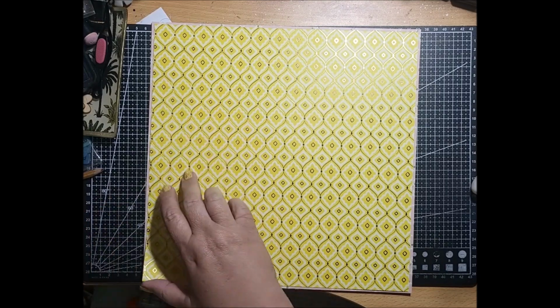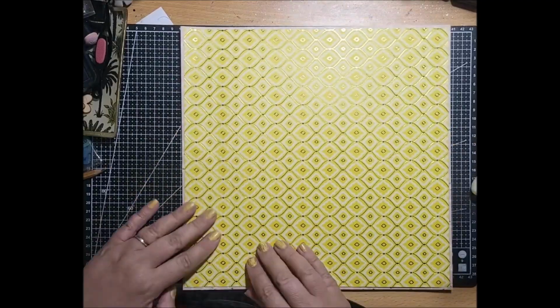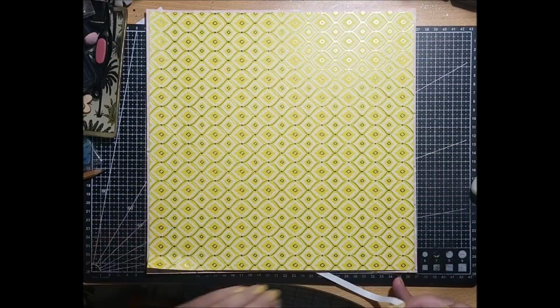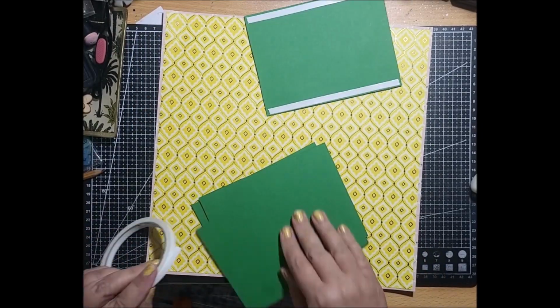So that's my base, and I always do one edge at a time so that I don't get that ripple happening. And then I know that this layout is in the center all the way around. So that's a little trick when you're placing it down.